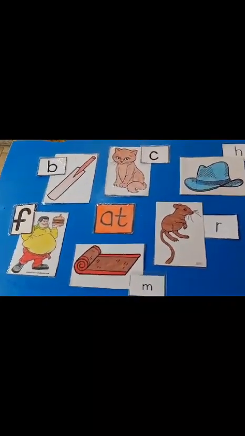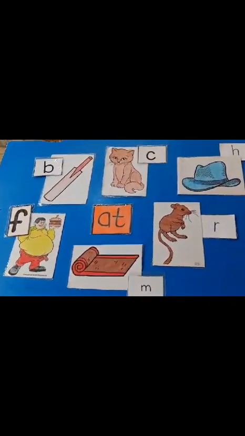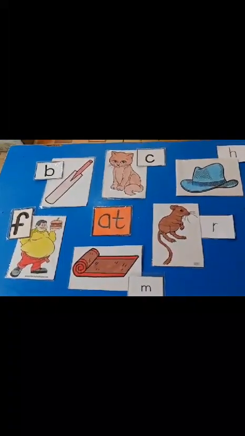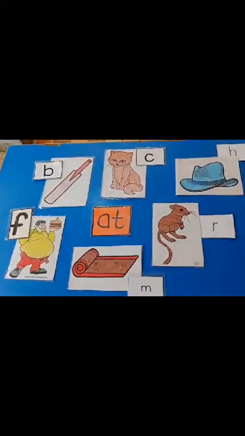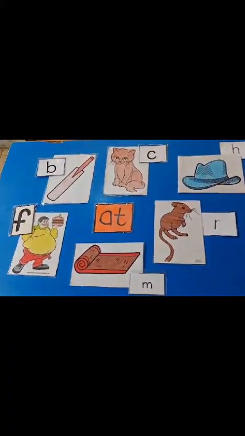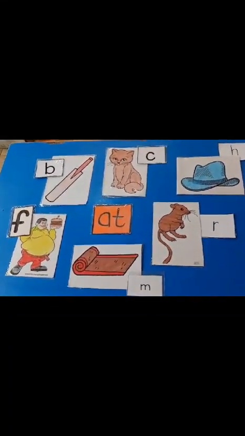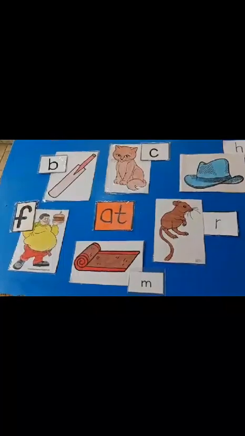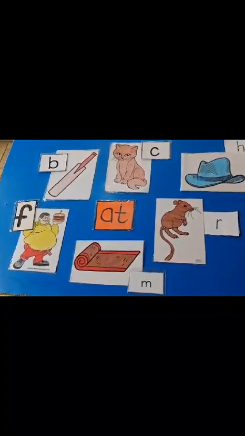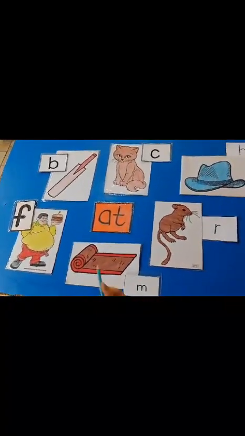Today we are going to learn CVC words. CVC words are simple three-letter words that are made up of consonant, vowel, consonant. In CVC words, we include at words, and words, o words. So we will start with at words.